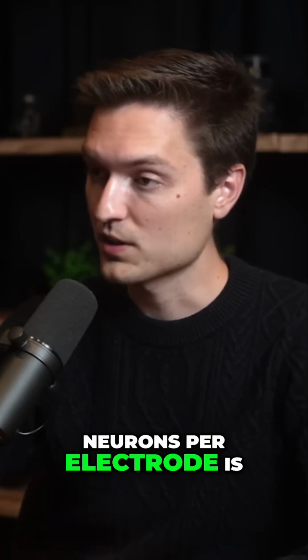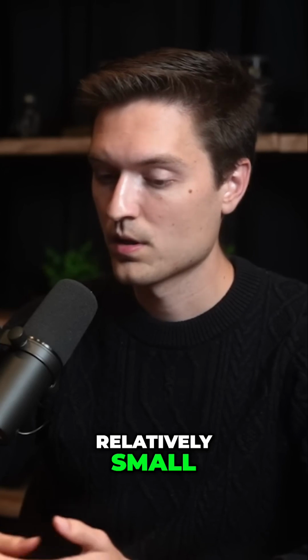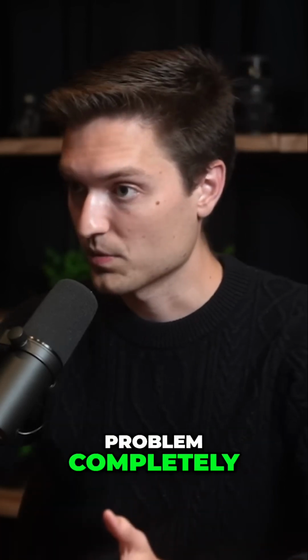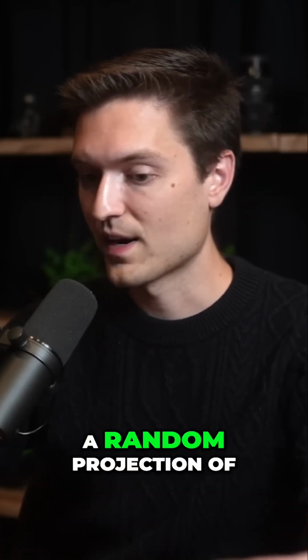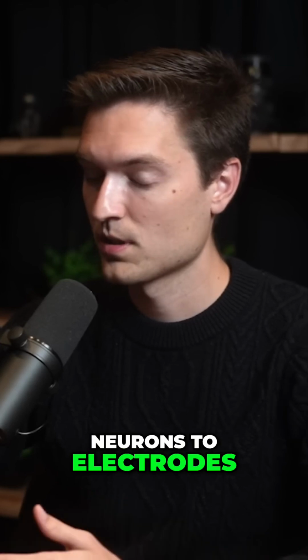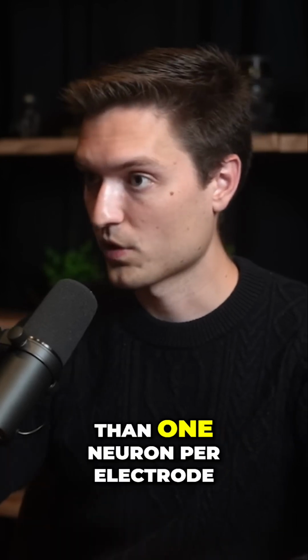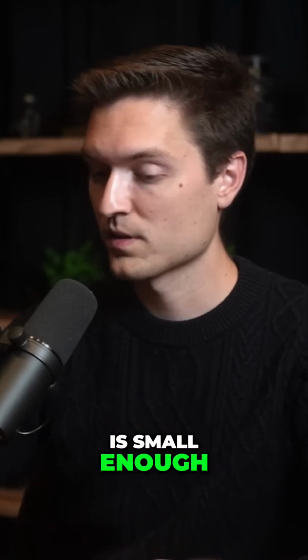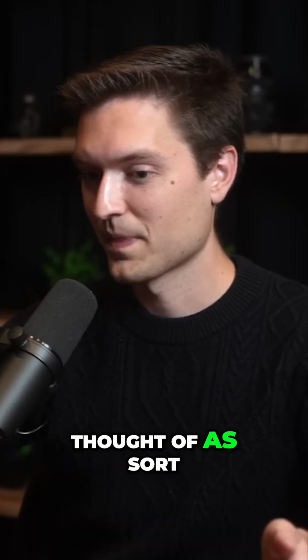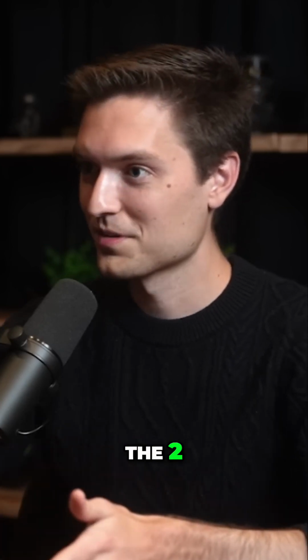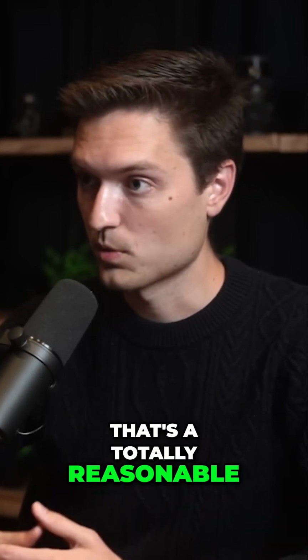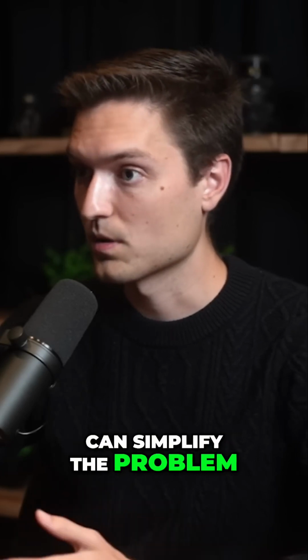For the engineering side of things, at least at the current scale, if the number of neurons per electrode is relatively small, you can get away with basically ignoring that problem completely. You can think of it like a random projection of neurons to electrodes. And there may be, in some cases, more than one neuron per electrode. But if that number is small enough, those signals can be thought of as a union of the two. And for many applications, that's a totally reasonable trade-off to make and can simplify the problem a lot.